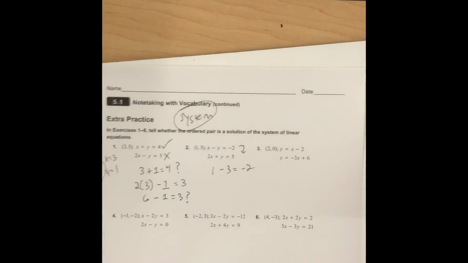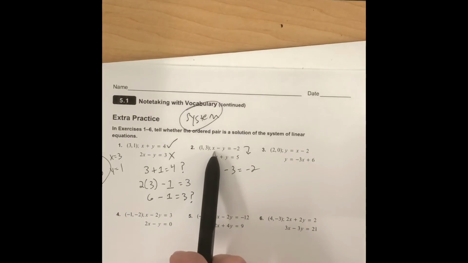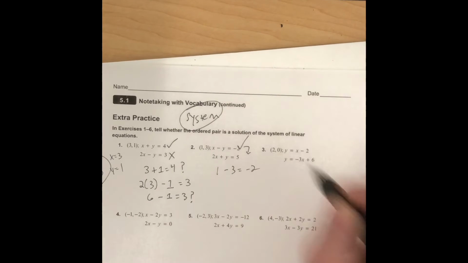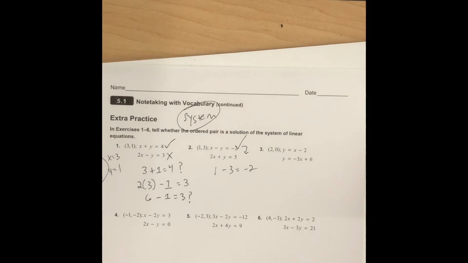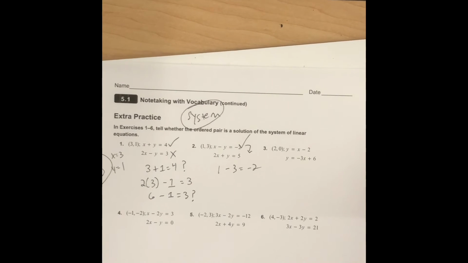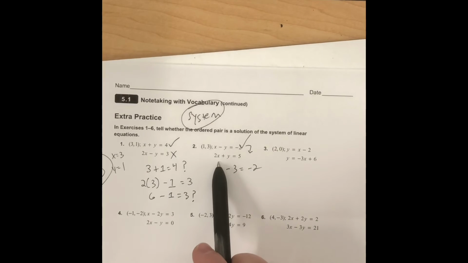I did the top equation. I plugged in 1 for my x, because that's what I got. Plugged in 3 for my y. Is 1 minus 3 negative 2? Yep. If it's a yes, I give it a check mark. That means we have to try the second one then. All right? Okay, let's try the bottom equation then.